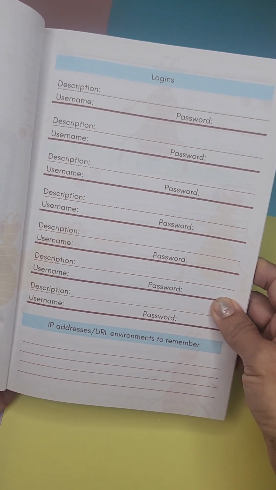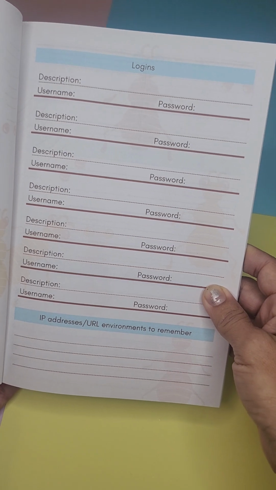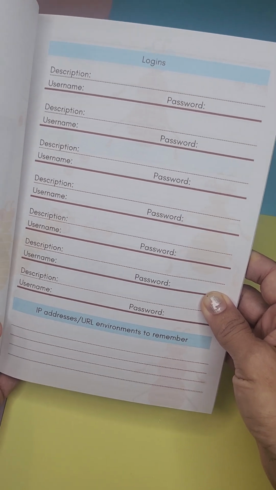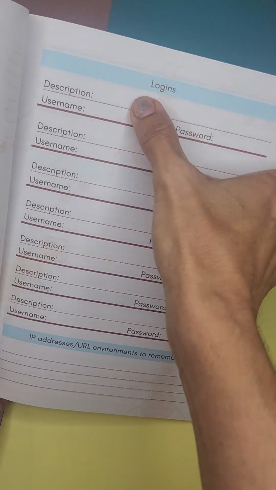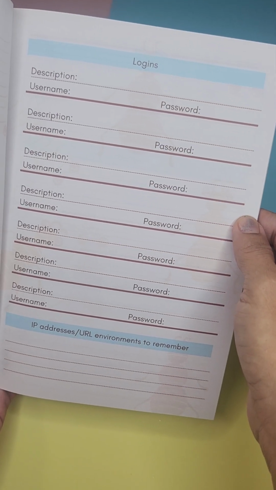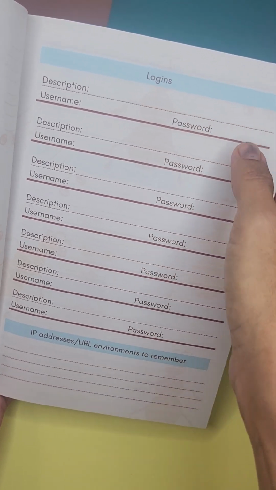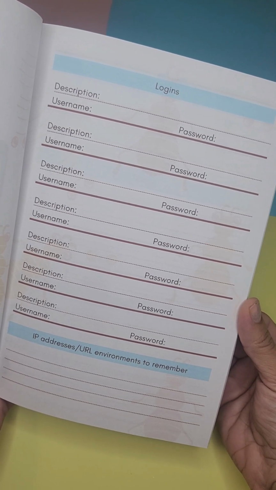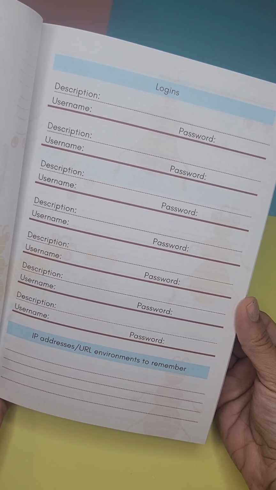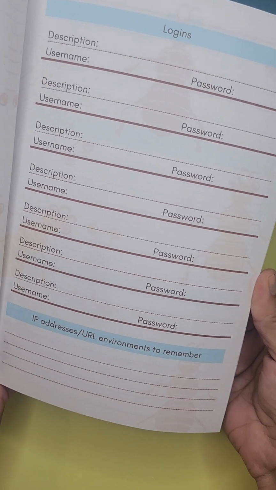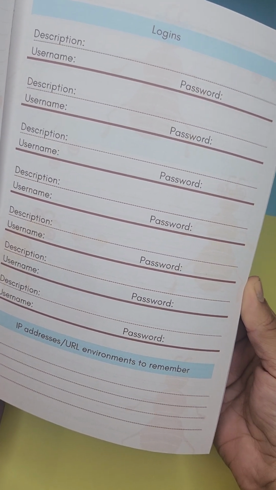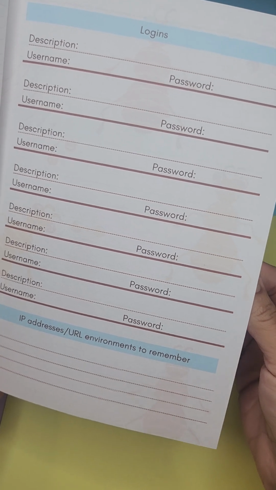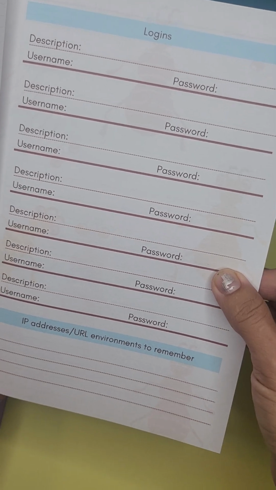So the very first page is your logins, because that's the very first thing you're gonna do when you get a new contract when you start a job. You write the description, which is the page's name, your username and password. And trust me, if you start working as a tester, you're going to have tons of logins. You're going to have a login for Jira, for Figma, for Confluence, for wherever. You guys are writing your defects, Bugzilla, Spira, etc.